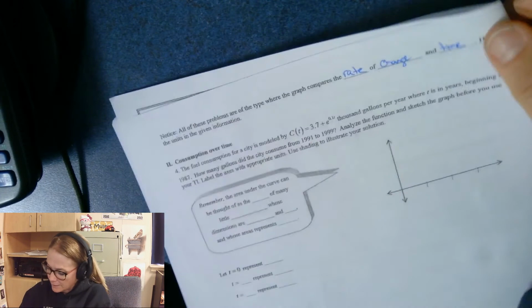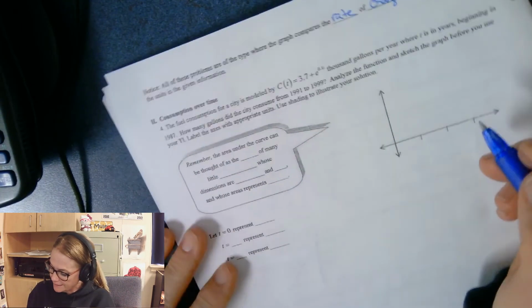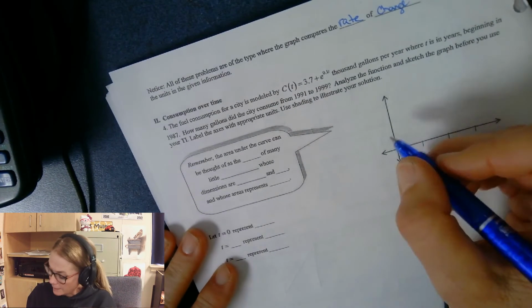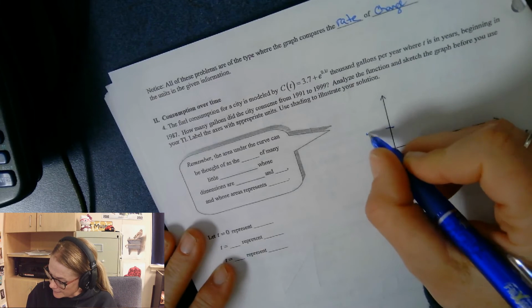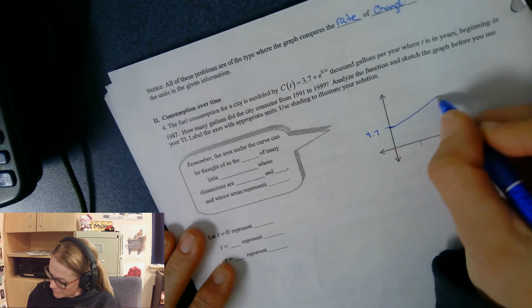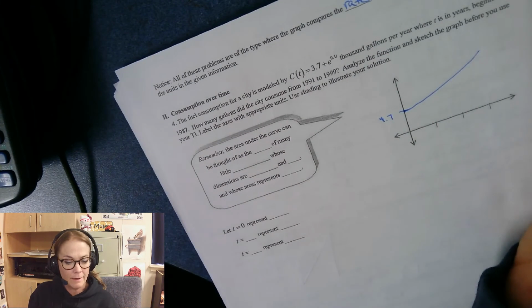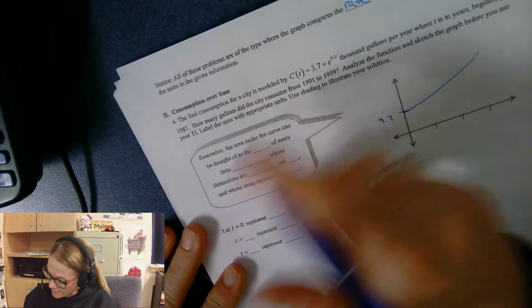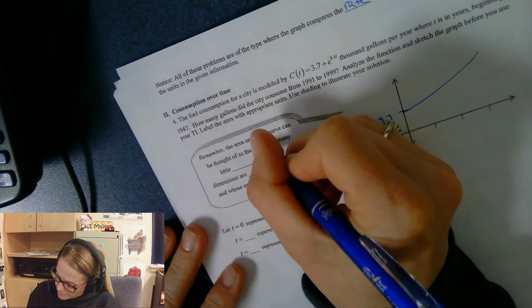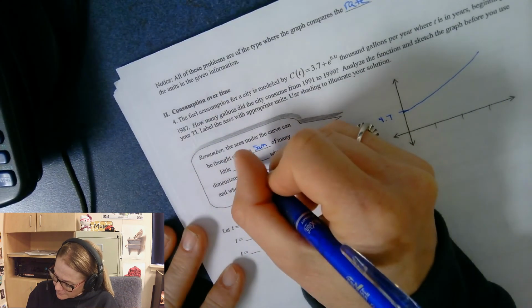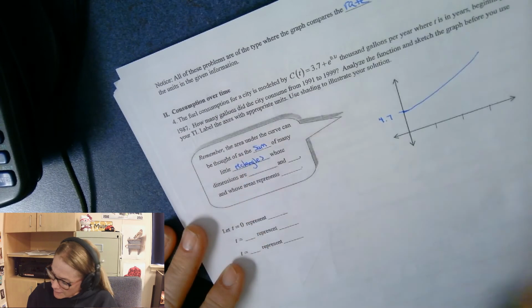All right, so fuel consumption for cities is modeled by the following equation, so that'll be 4.7 here, exponential. Area under the curve can be thought of as the sum of many little rectangles. Okay, we'll talk about this in a second. I think I jumped ahead of myself.